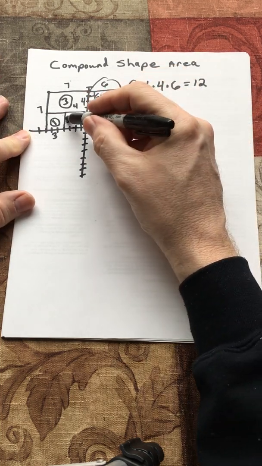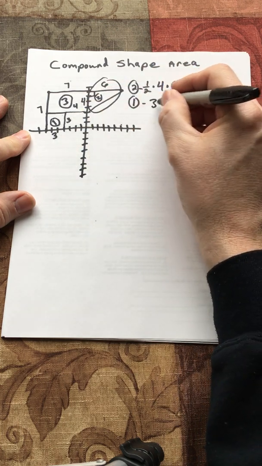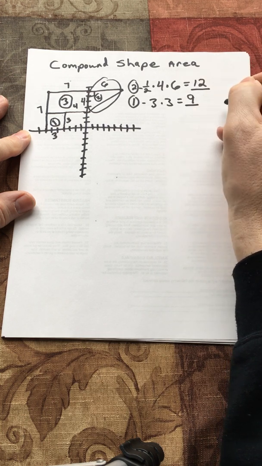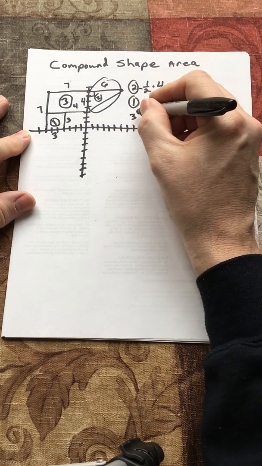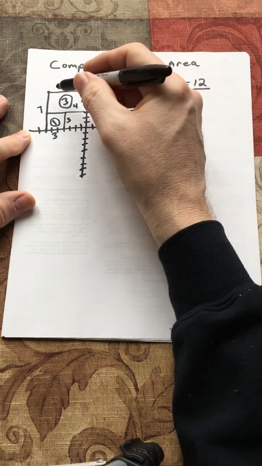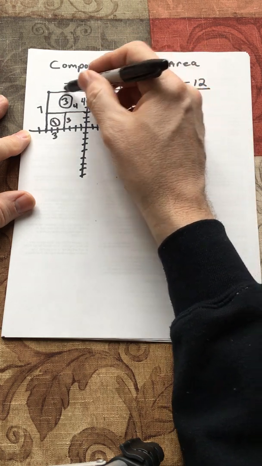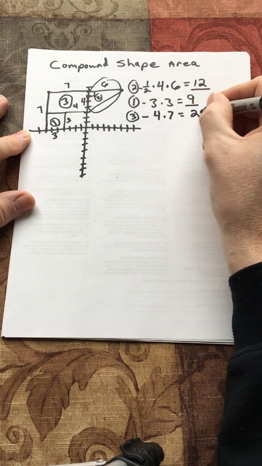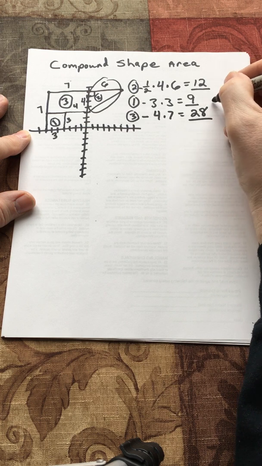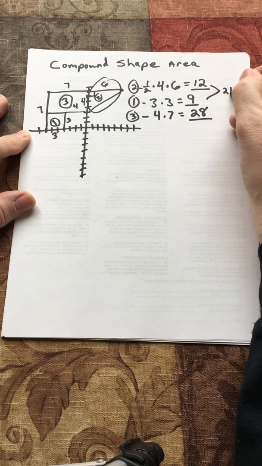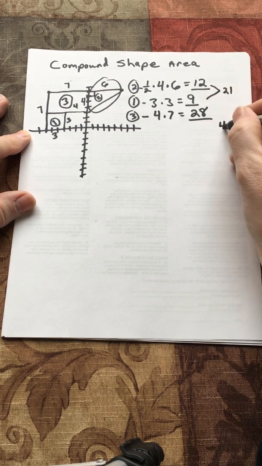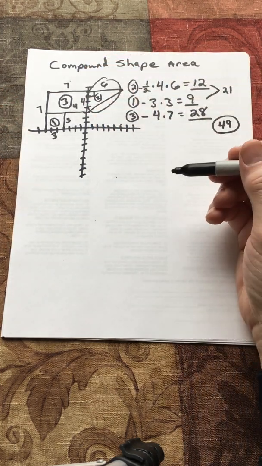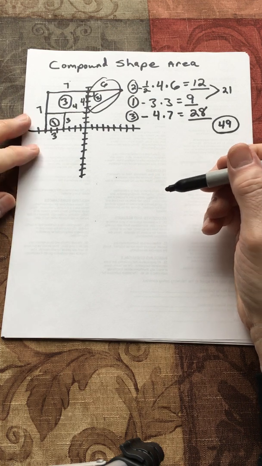All right, so this one, look, it's 3x3. Easy. 3 times 3 equals 9. Okay, so far I've got a 12 and a 9, 21 so far. Shape 3, well, that's not going to be hard either. This side is 4. That length is 7. So I have 4 times 7. That equals 28. What did I say I had? I had 21. These guys together is 21. Plus the 28, well, that's 49. So that is the area of this funky shape here, this compound shape. Okay? That's how you do those.